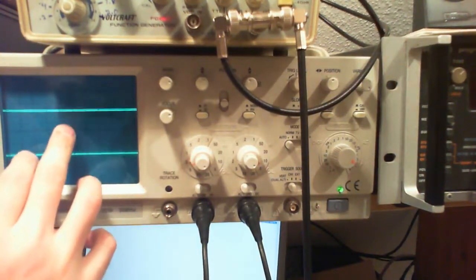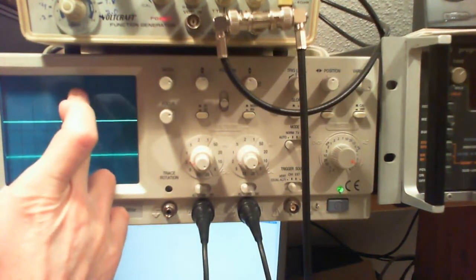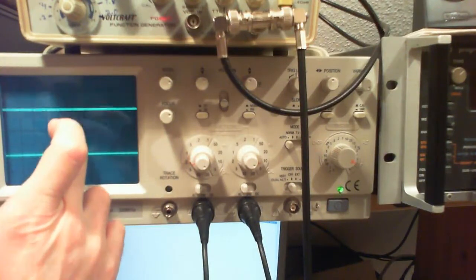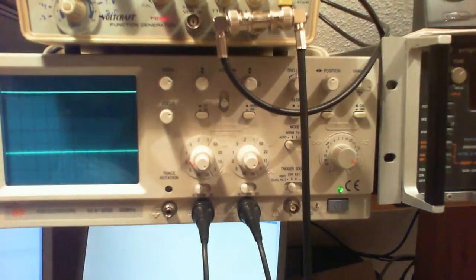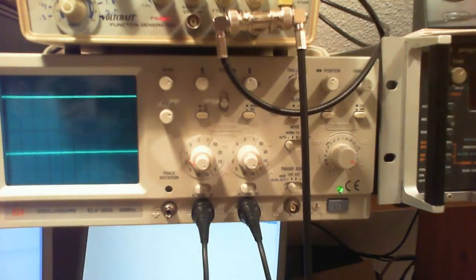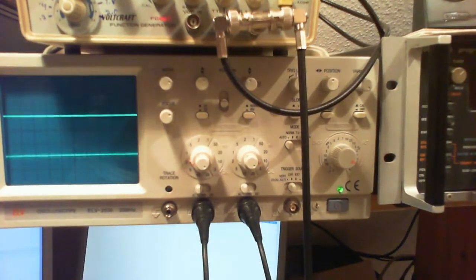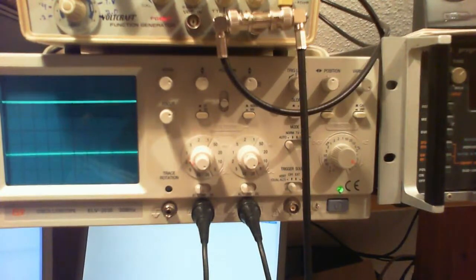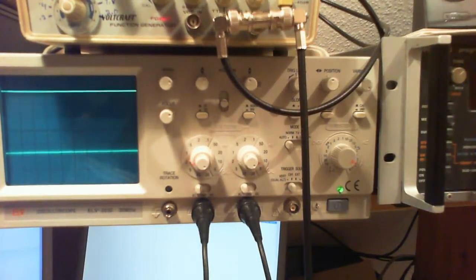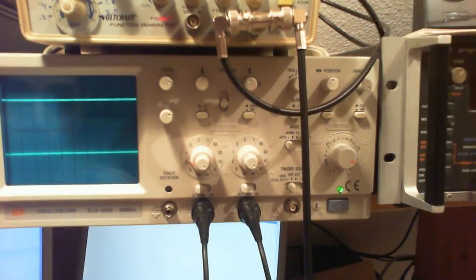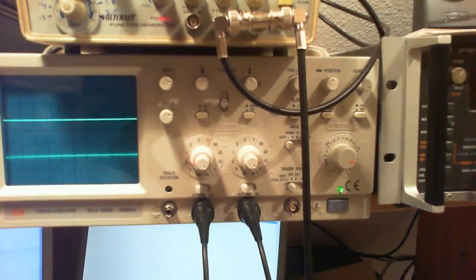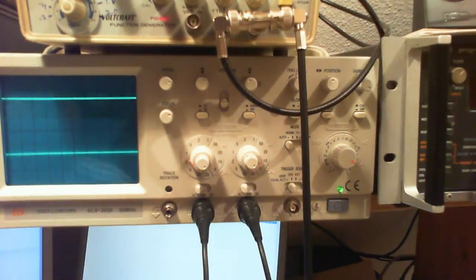My input is at about 2.5 times 2, so about 5 volts peak to peak or so. But these readings at the beginning of the frequency range are not very reliable, so we don't have to pay much attention to that.